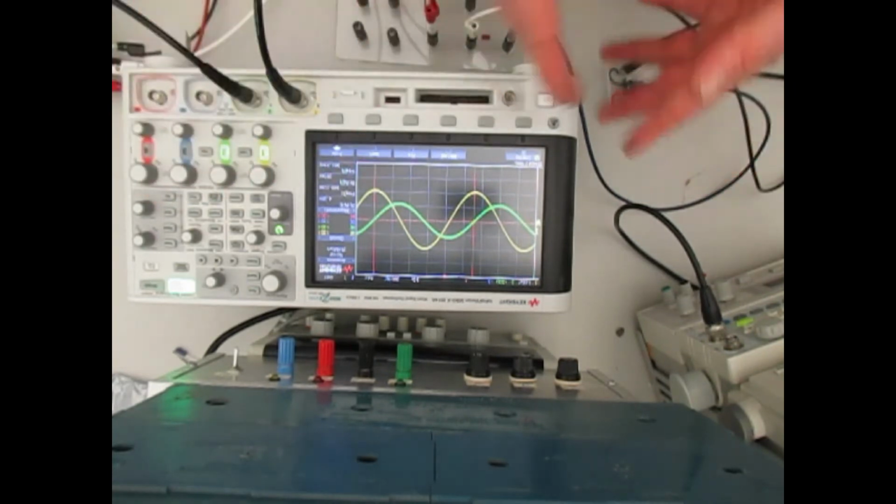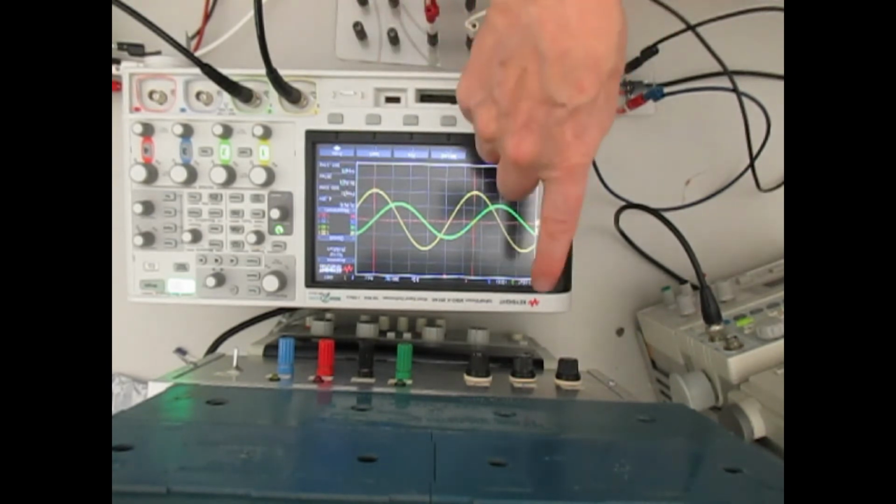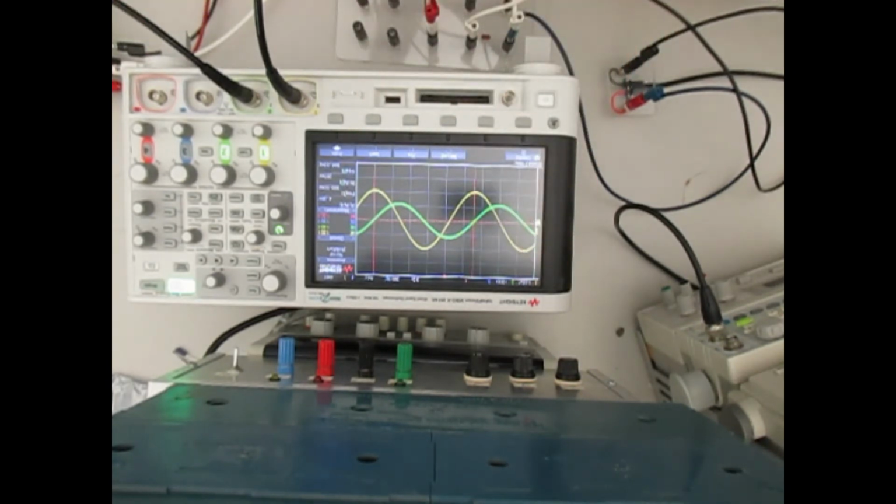And again, the oscilloscope is something that you should actually come in and work with as well, right? It's just an XY plot of your voltage. Time is on the X, and voltage is on the Y. And I can change the scale of the display.